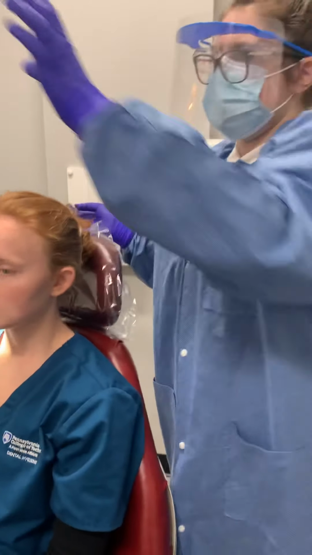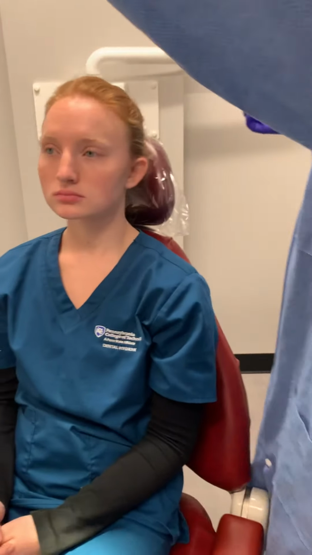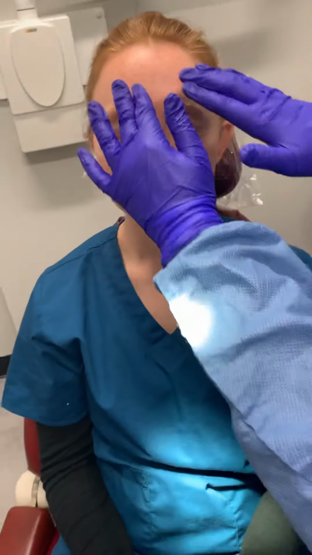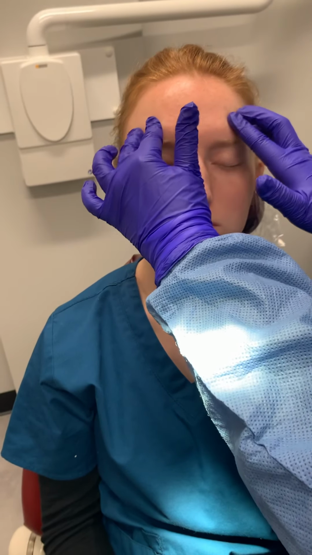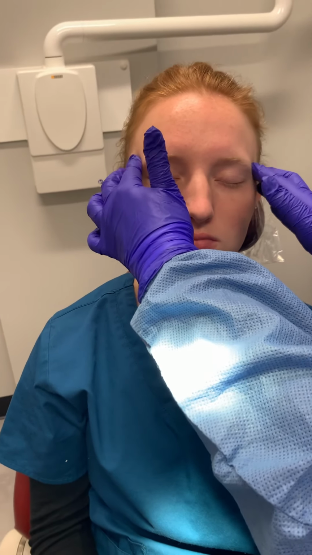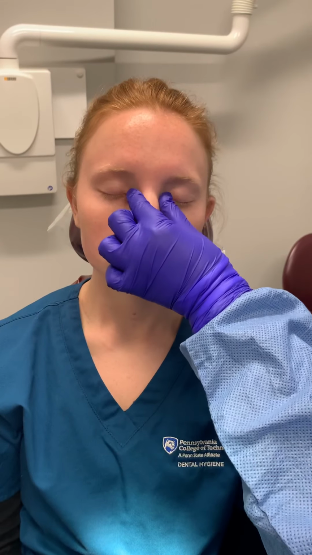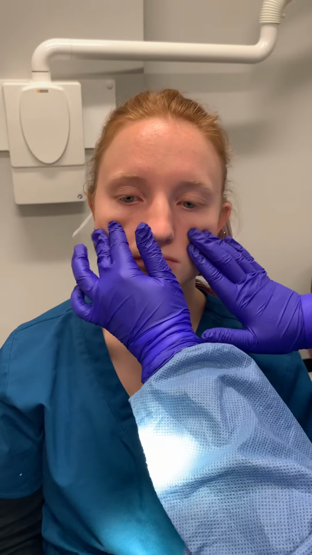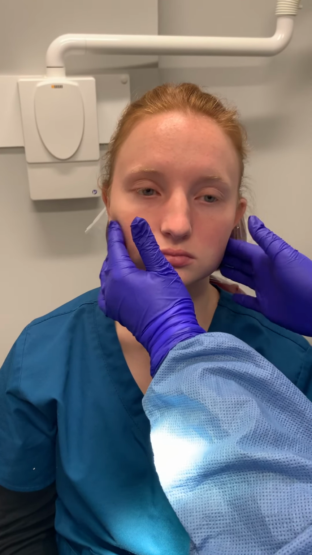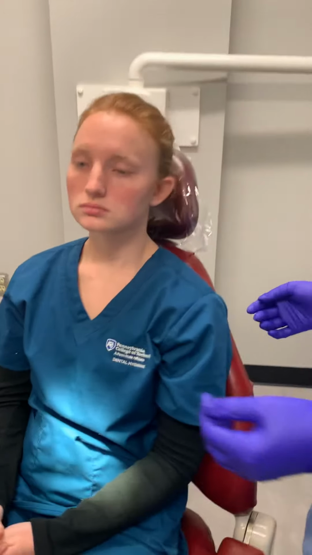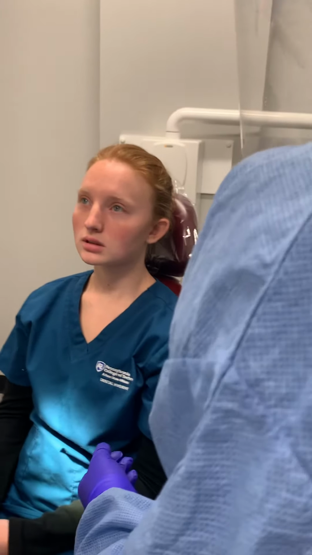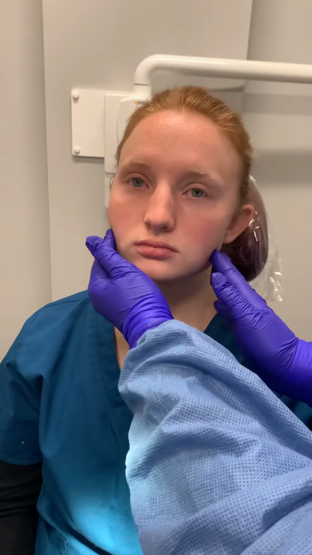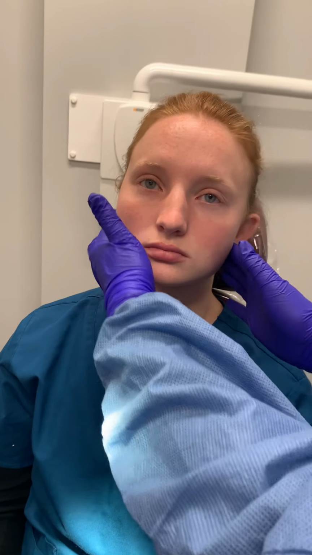Okay. Now I'm going to move on to your sinuses. Going to be doing the frontal sinus first, visually examining and palpating. Now for the ethmoid sinuses and the maxillary sinuses. Okay. Now I'm moving on to the masseter muscle, so if you could please clench your teeth for me. Yeah. And I can feel the muscles, so I know they are clenched.